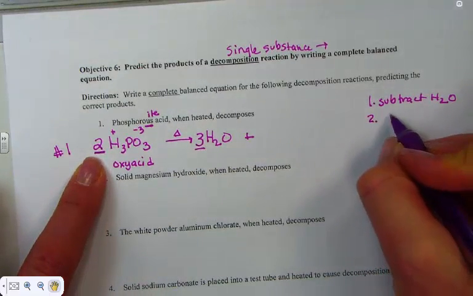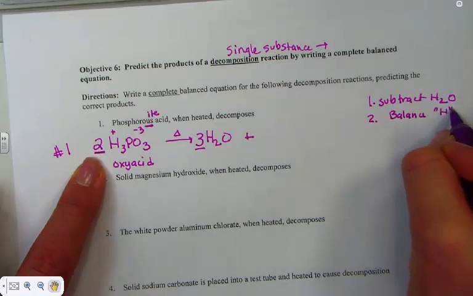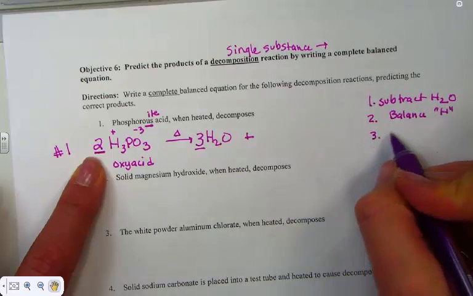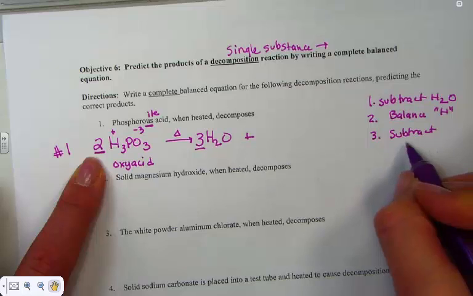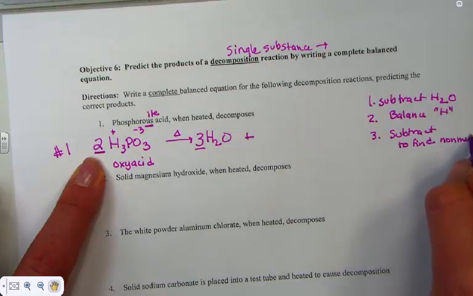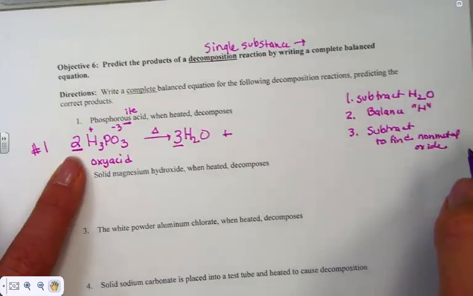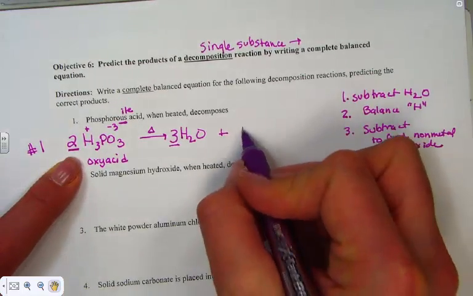So after subtracting the water, I then use coefficients to balance the hydrogens. And now I'm ready to subtract to find the subscripts on my nonmetal oxide.